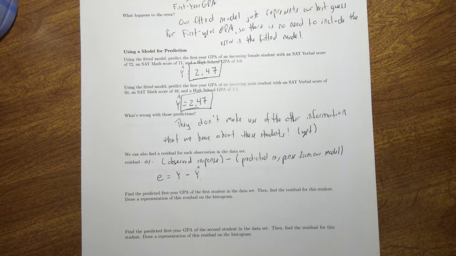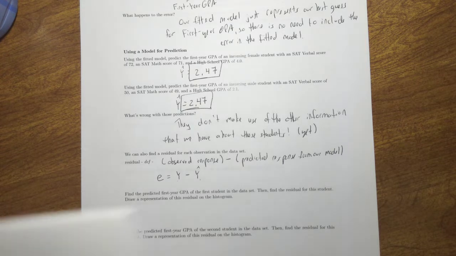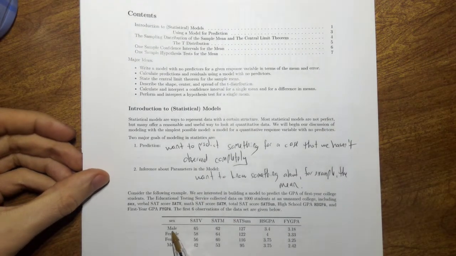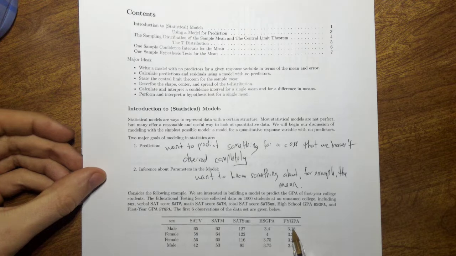Let's practice this and find the residual for the first student in our data set. I'm going to flip back to page 1, and find that this first student has a first year GPA of 3.18.